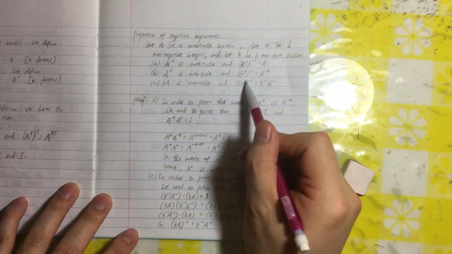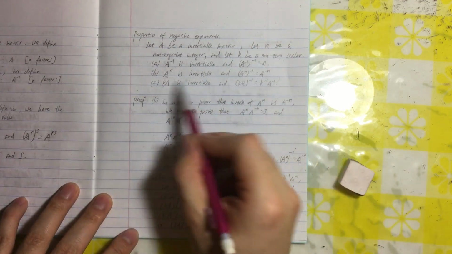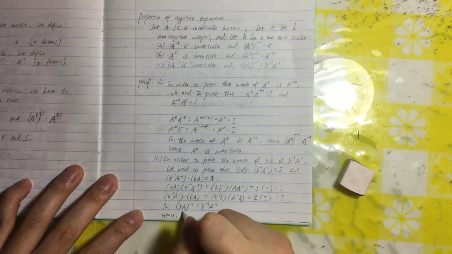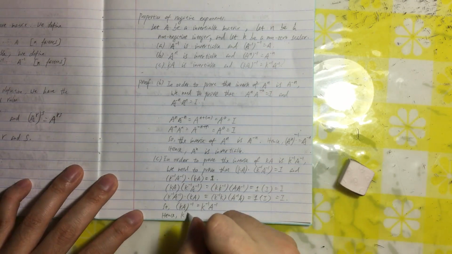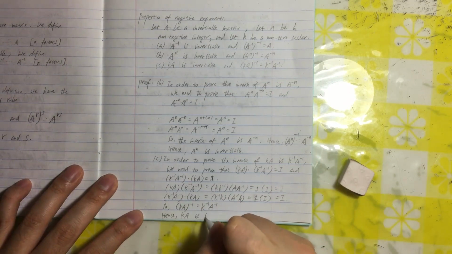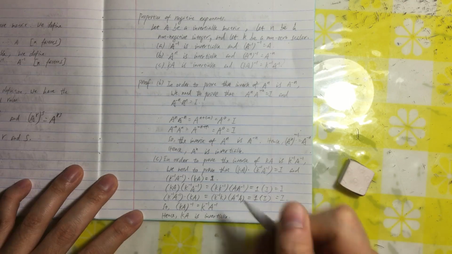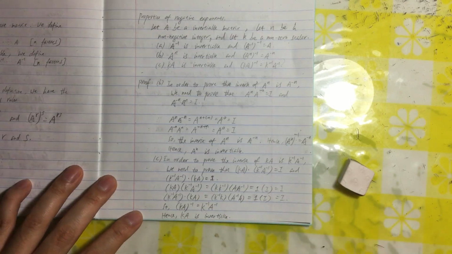Here I prove that inverse of kA exists, then kA is invertible. Let's complete the proof for part B and part C.